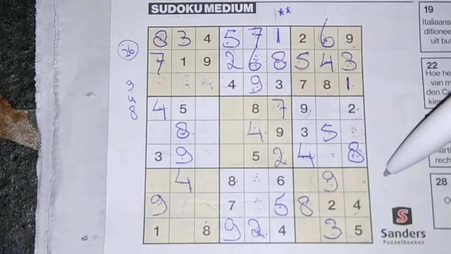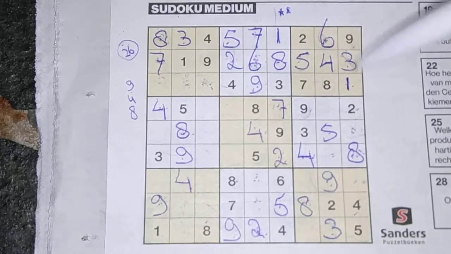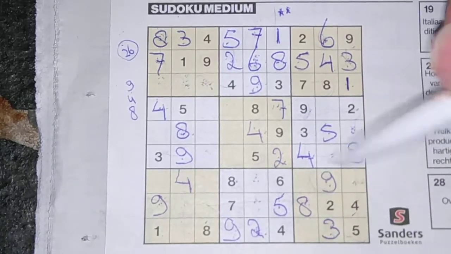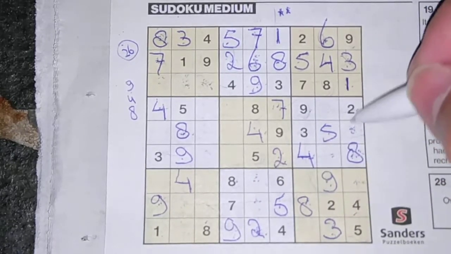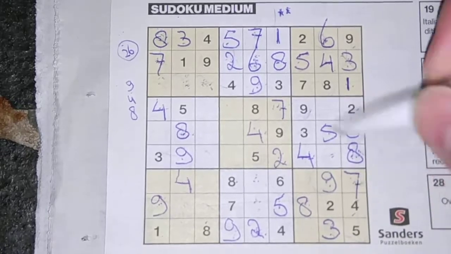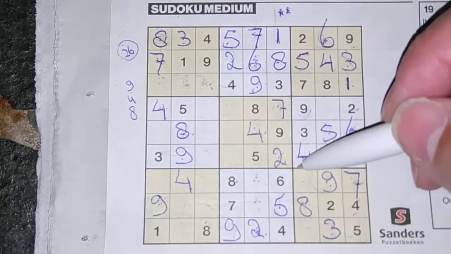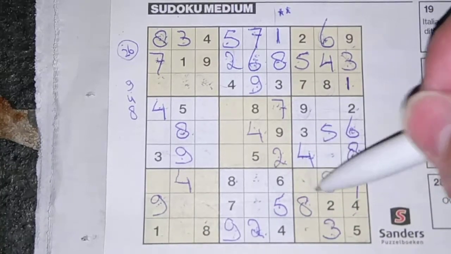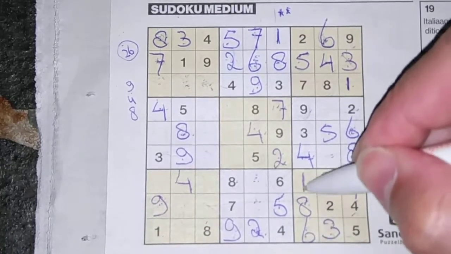Then 2 numbers left in the last column for the numbers 7 and 6. We have a 6 here, no 6 there. 6 should be here, and the 7 goes there. 2 numbers left in this big square for the number 6 and 1. We have a 6 here, no 6 there. 6 should be here, and the 1 goes there.